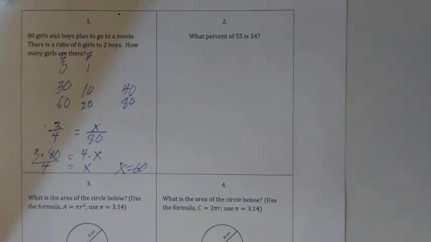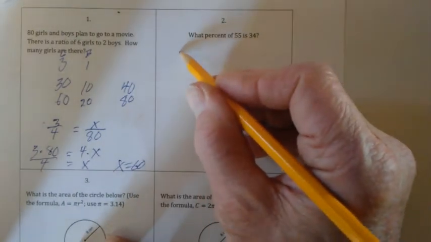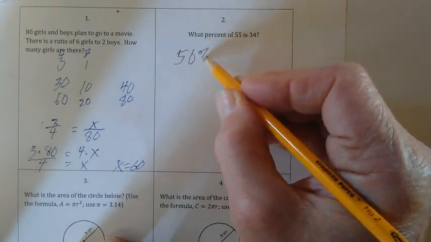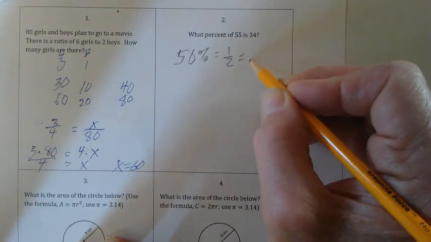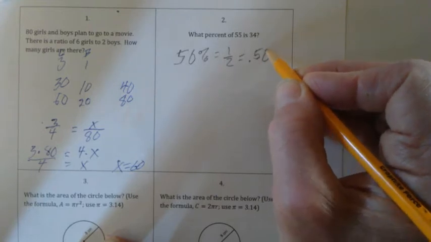Okay, so number 2, what percent of 55 is 34? So remember, percent is what part. It tells you a part. It's like a fraction. So what part of 55 is 34? So percents show a part. So for instance, 50% is equal to 1/2, which is equal to 0.5, which is the same as 0.50.